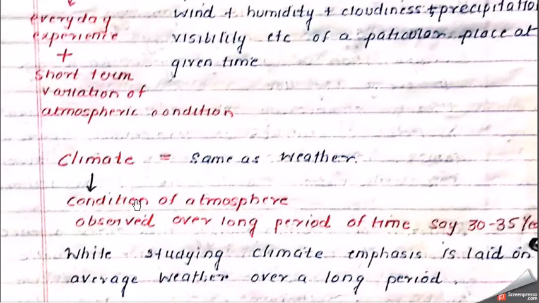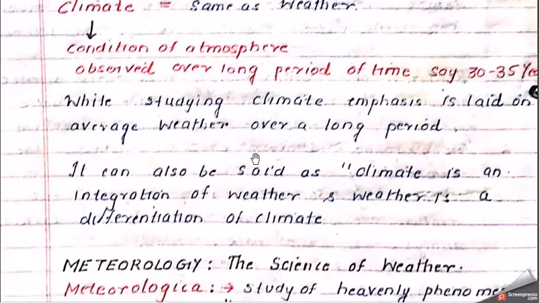On the other side, climate is the same as weather, but over a longer period of time, say 30 to 35 years. That means if we take the average of the weather, we come to a conclusion for climate. So climate is a particular type of atmosphere at a particular location which remains constant for hundreds of years. That's the basic difference between climate and weather. While studying climate, emphasis is laid on the average weather over a long time. So it's an average weather which is called climate.